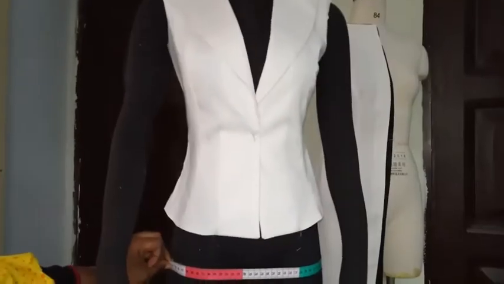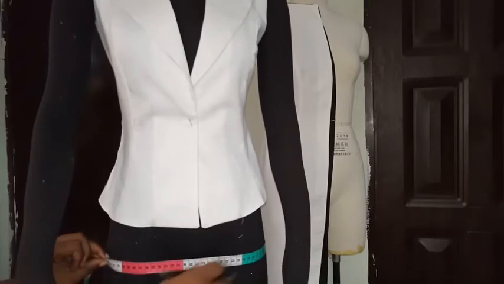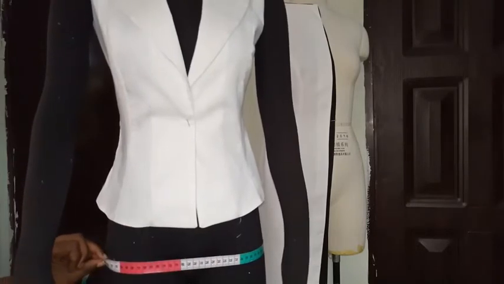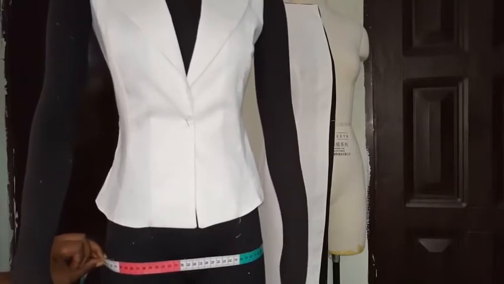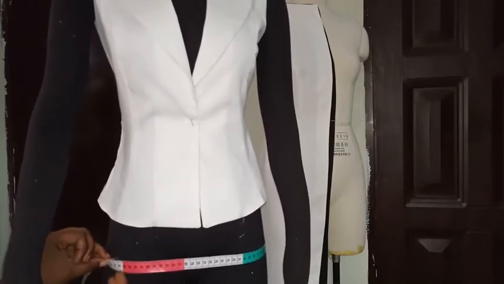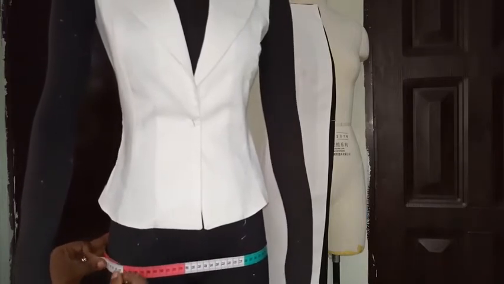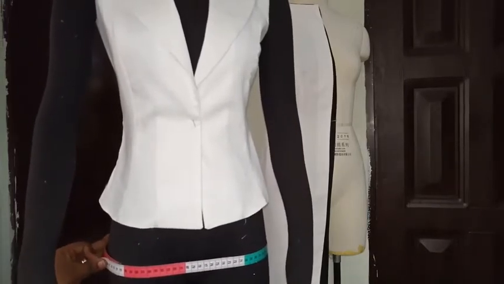Second measurement is the hip, and that is the widest part of the hip side. Okay, no ease, don't put your finger or anything, just measure it close to the body as much as possible. So what do I have there? I have 91.